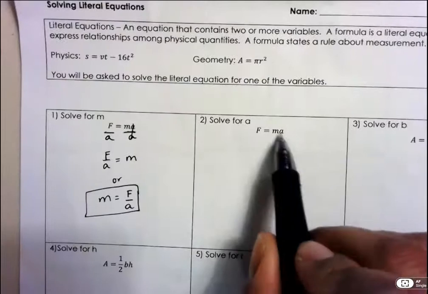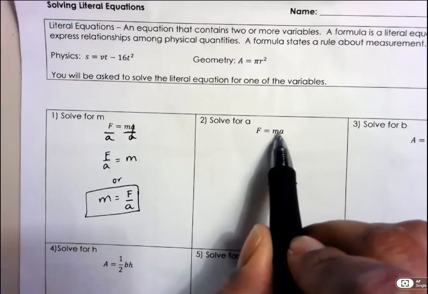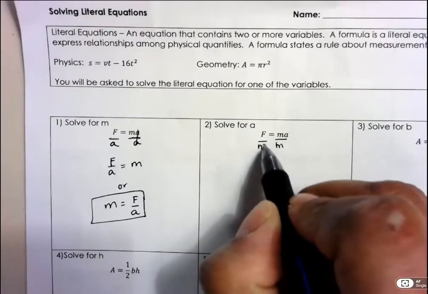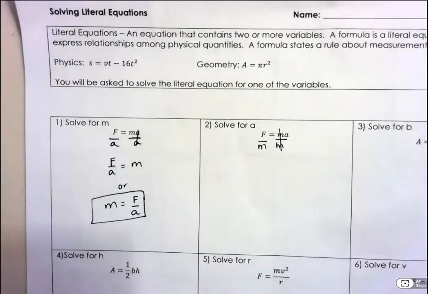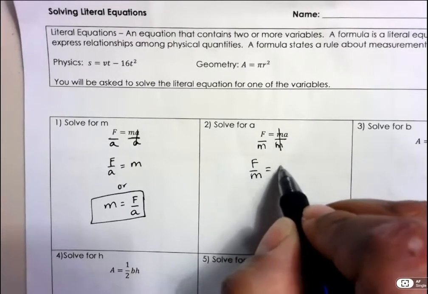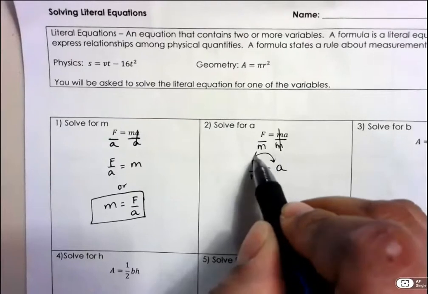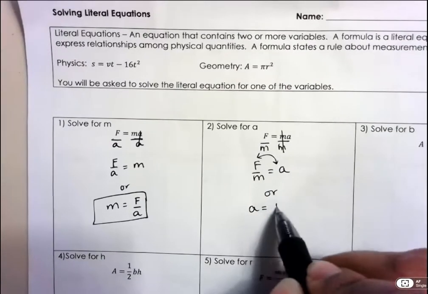In this one, we want to solve for a, so we have that F equals m times a. How do we get rid of multiplication? We do division, so we're going to divide both sides by m. The m's cancel on this side of the equal sign, and you have that F over m equals a. Or you can swap the left and right sides and say that a equals F over m.